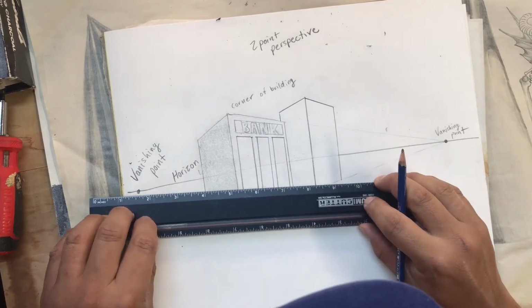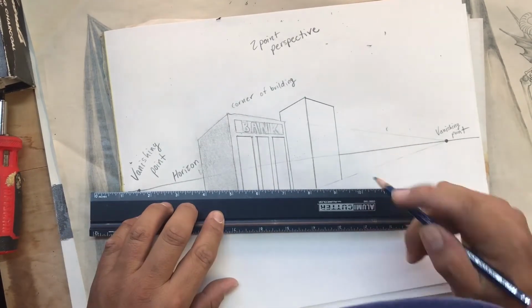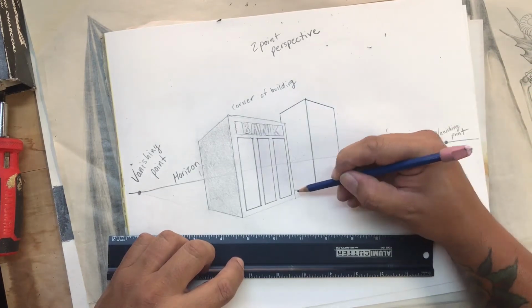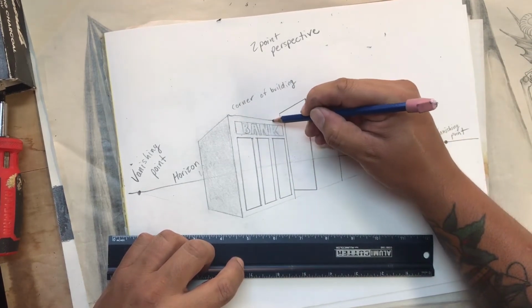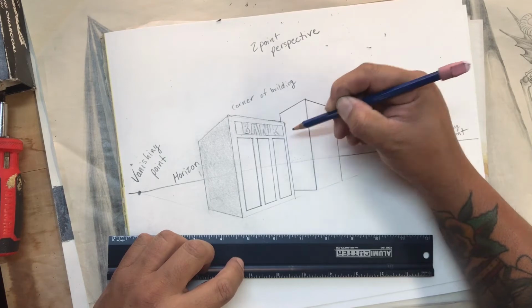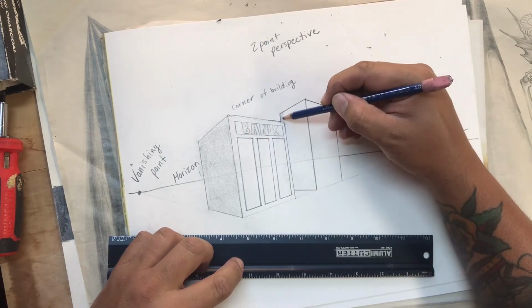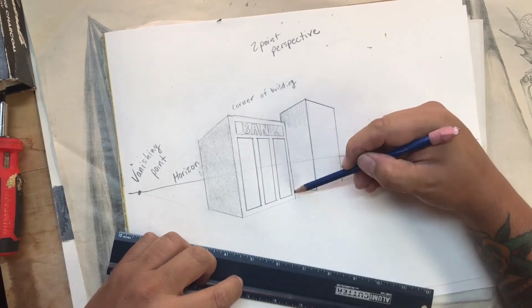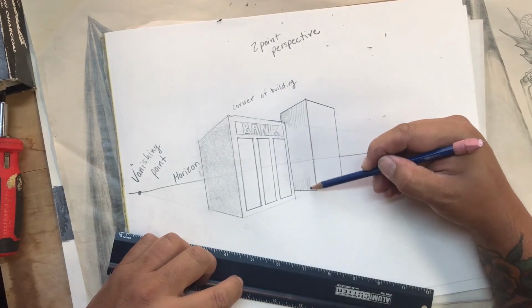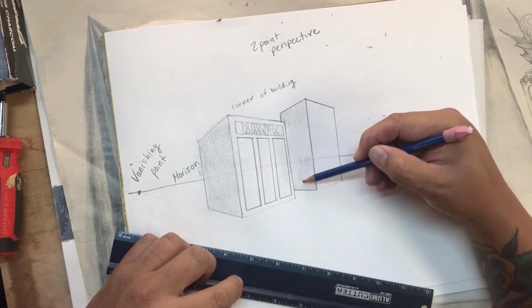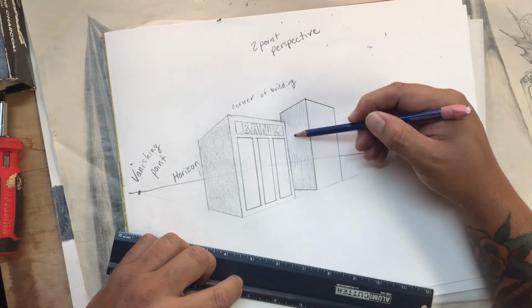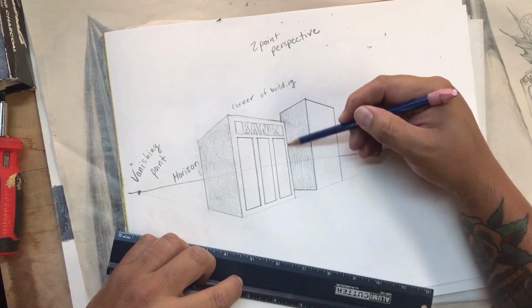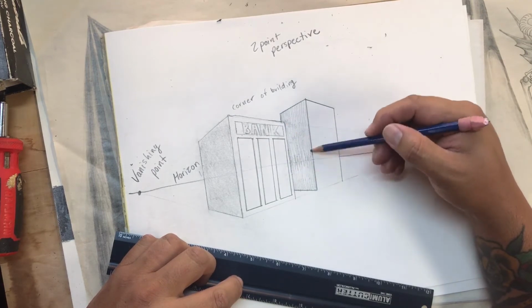Now I'm going to draw the bottom of this building, and it points to that vanishing point. And now you can kind of see the bottom of that building, and this bank is in front of it, so that line doesn't go all the way through. And I'm just going to shade it to show that it has the same shadow as the other building. Take your time when you're shading these. I'm going kind of fast for demonstration purposes.